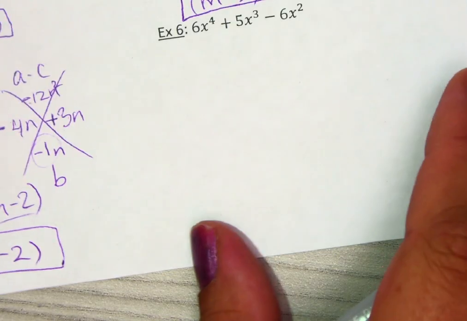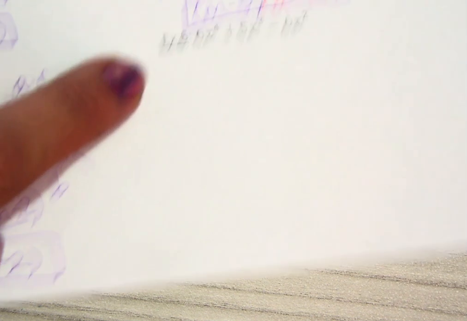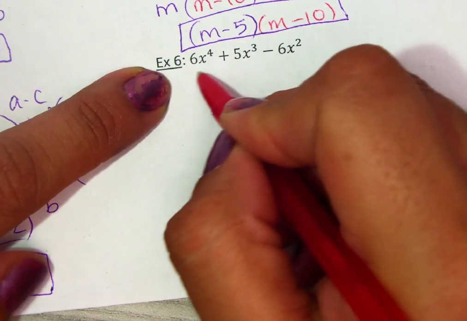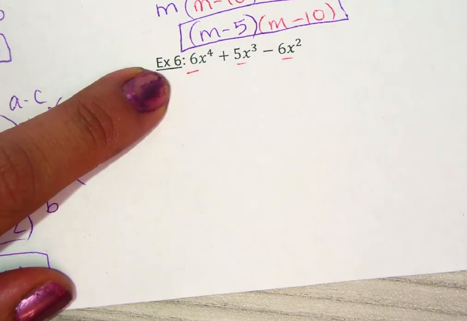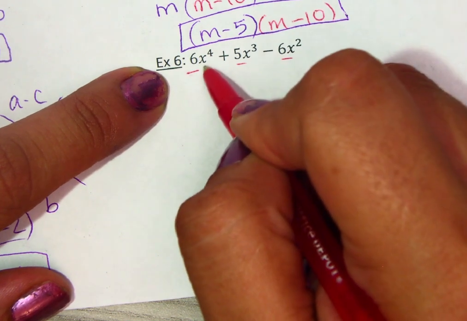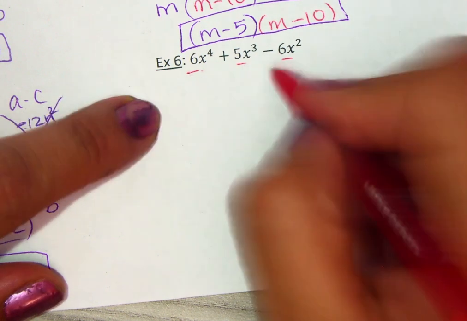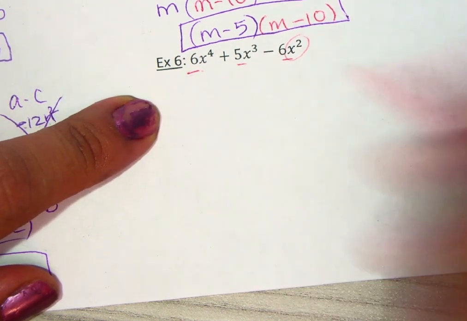All right, I'm going to do one more, and again, pause the video, rewind if you need any clarification on the process. So here, 6, 5, and 6 don't have a GCF number-wise, but variable-wise, they all have x's. So what's the highest amount of x's we can take out? Again, the lowest amount is 2.